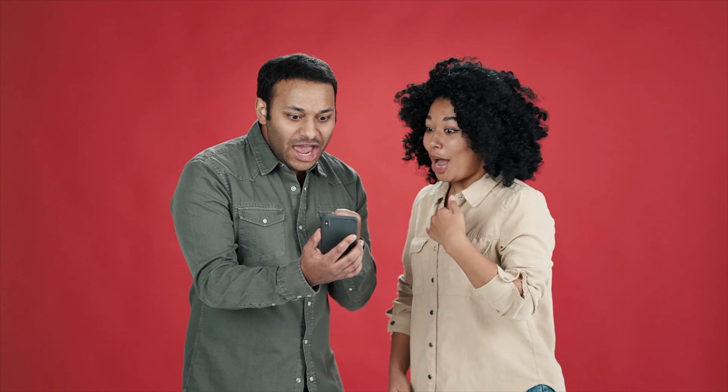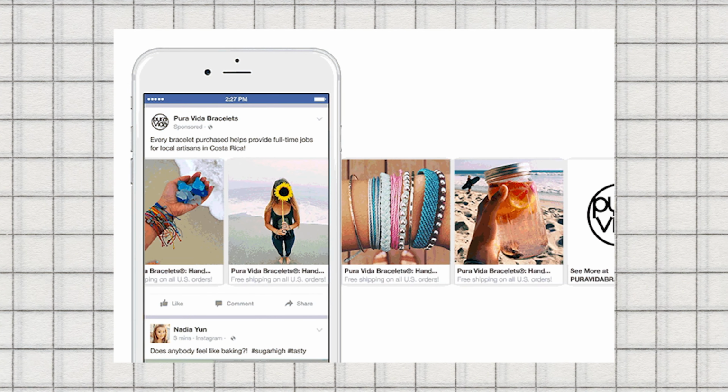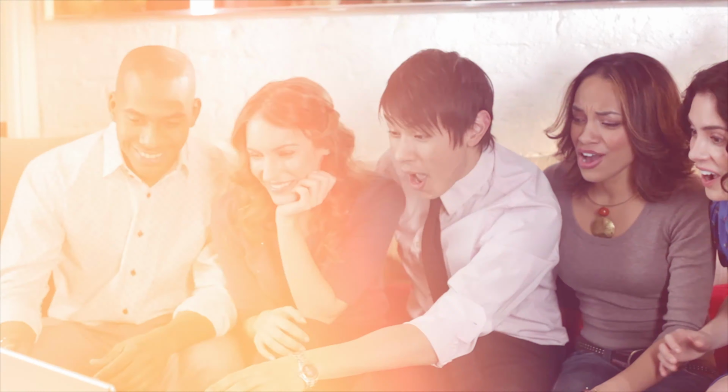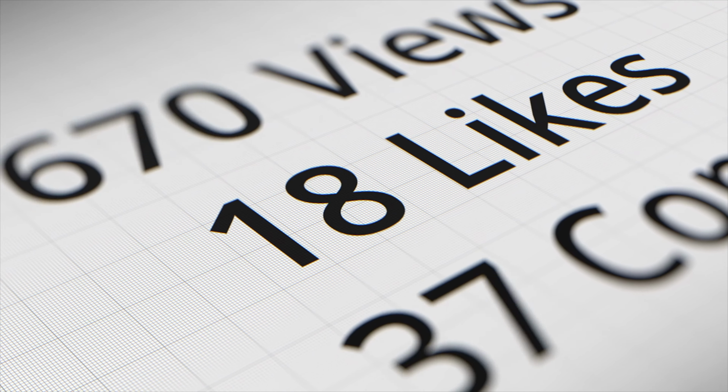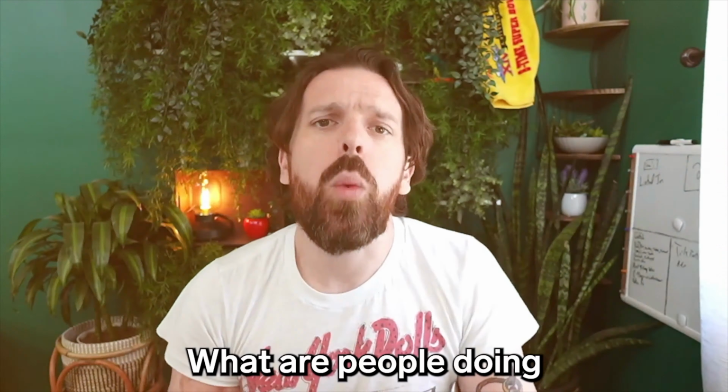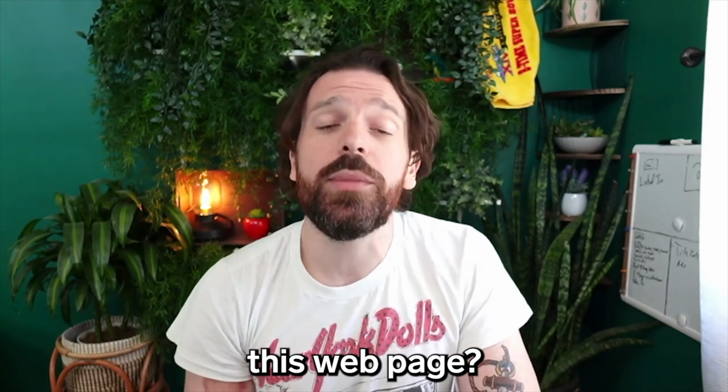So when Facebook is looking at what happens, do people respond positively, right? Do they scroll through a carousel? Do they watch a video? Do they read an image? Do they hit like? Do they share? Do they comment? Do they read the comments section? What are people doing when you show them this web page?